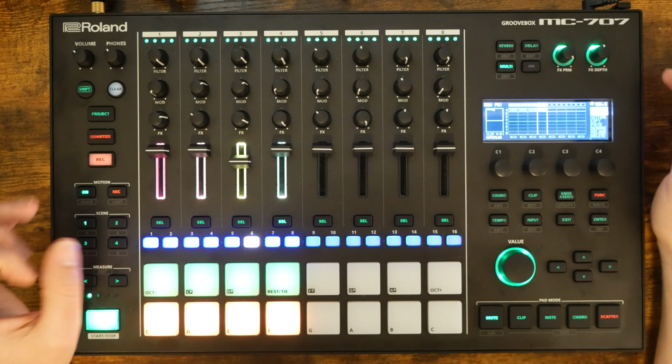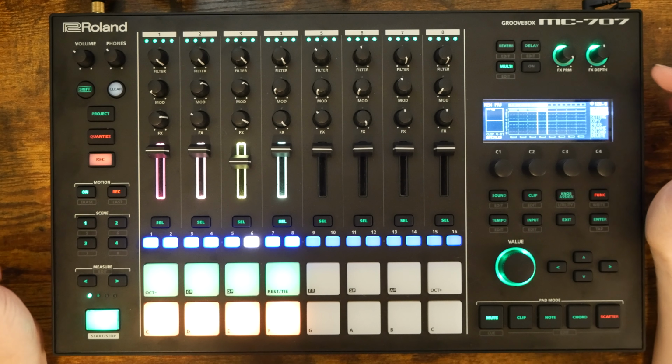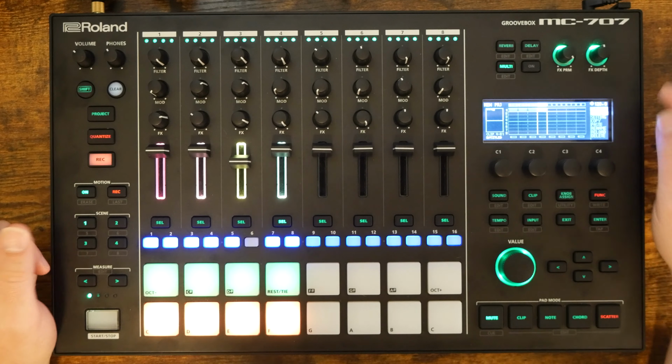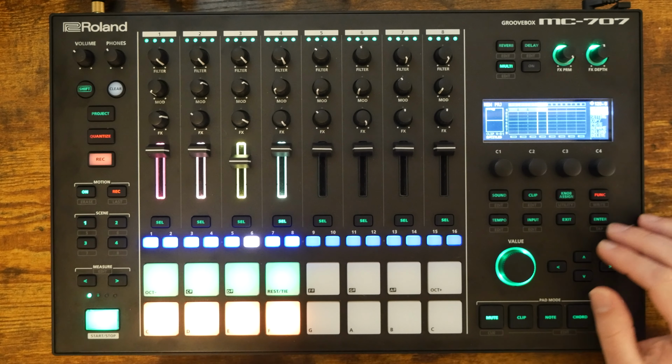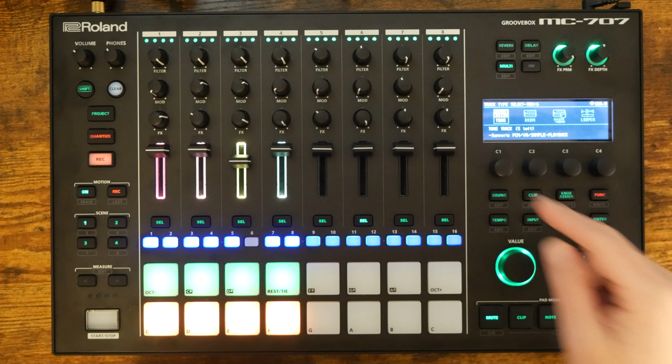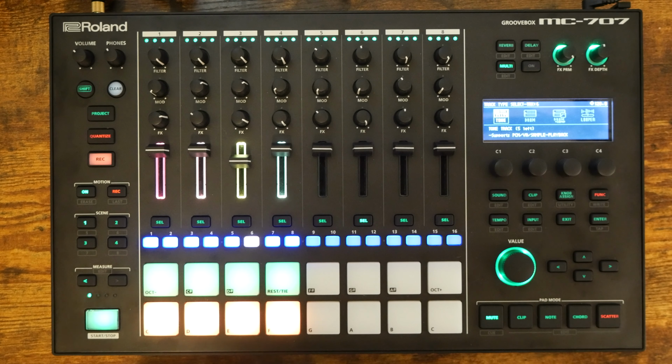It should be noted that there's another neat thing that the MC-707 can do, and that is actually have different sounds per each clip on the same track, as long as they're the same track type. So you could have a tone track with multiple synth sounds between different clips, multiple drum kits between clips, multiple loops between clips. You get the idea.